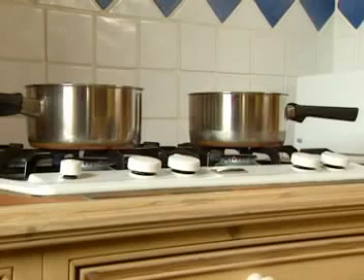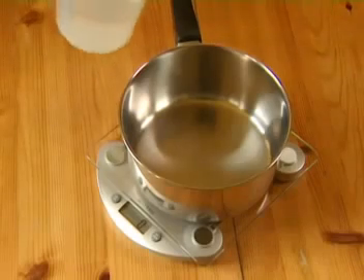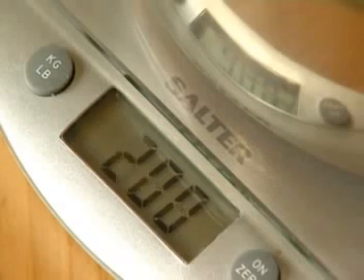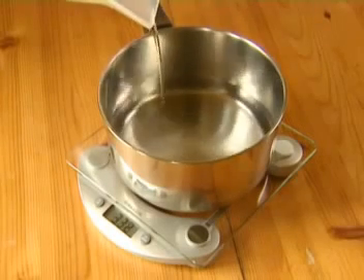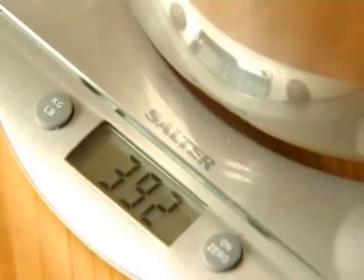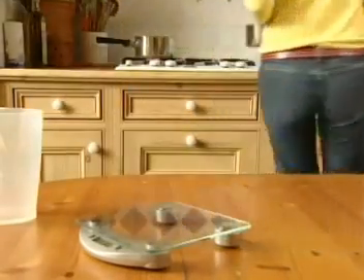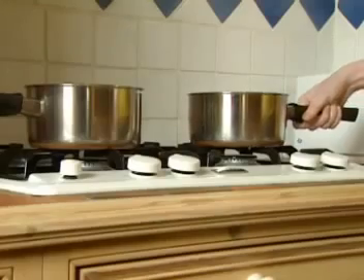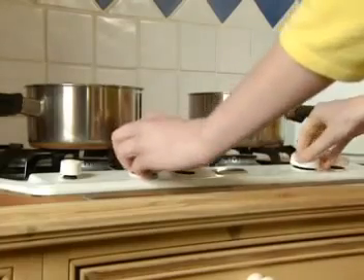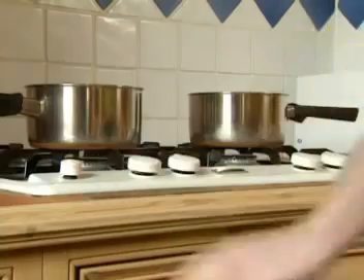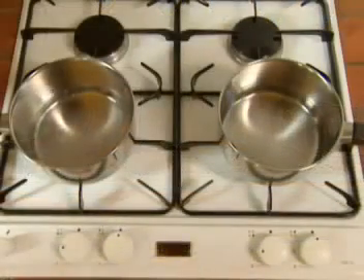Here are two identical pans. One pan contains 200 grams of water. The other, 400 grams. Everything is at room temperature. The pans are placed over identical gas hobs. Which pan of water will boil first?